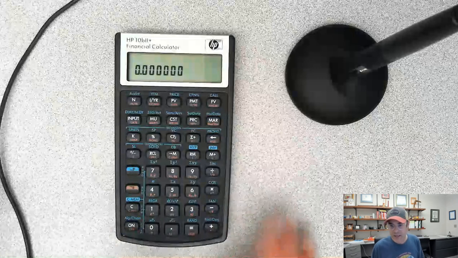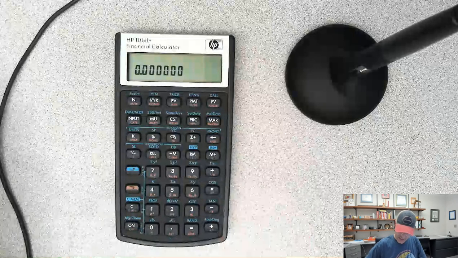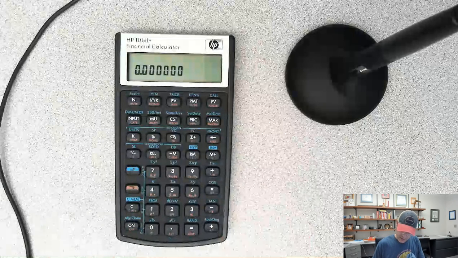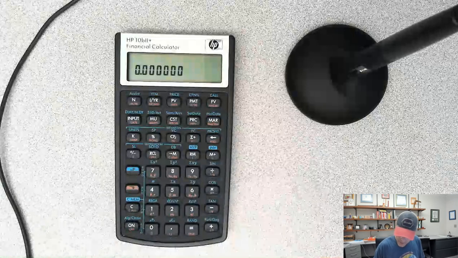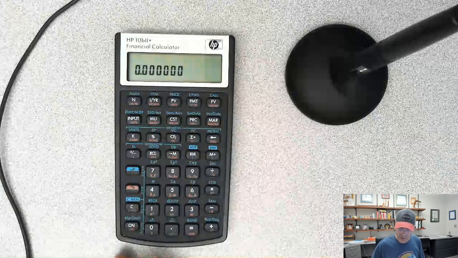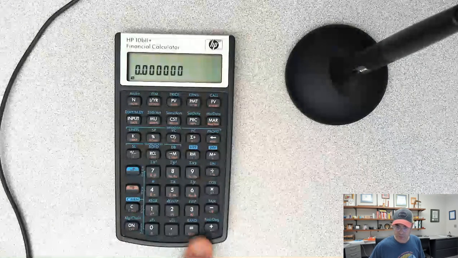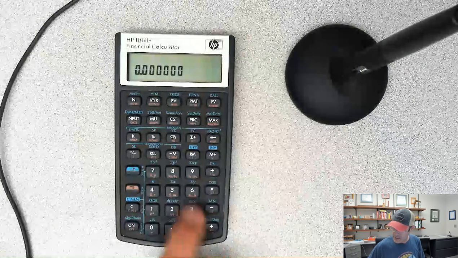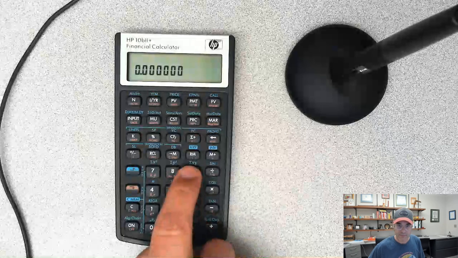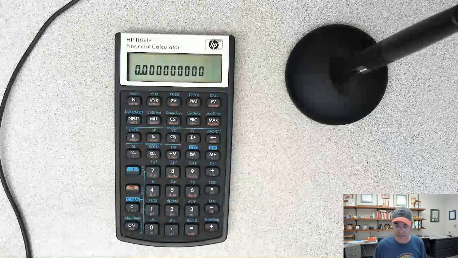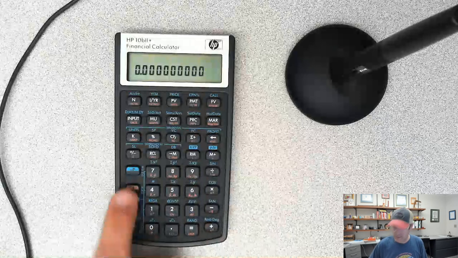We've talked about payments. Let's talk about decimal places, because this is something that we're going to need to care about. So back to this orange key. We're going to press orange, display, and let's just press 9. See how we have 9 decimal places to the right of the decimal point. Let's get our reps in.